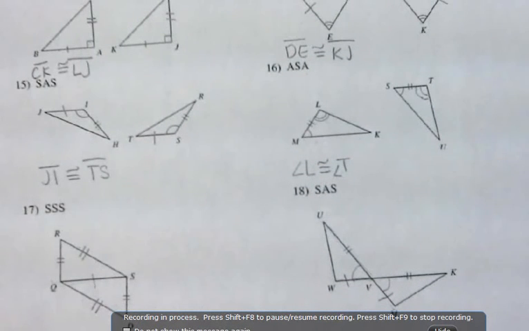So, for your homework, you have a few examples of proofs that you will have to practice using these theorems for. As you go through your homework, I don't ask for a formal proof. However, when you do your homework, you want to list out the things that you know are congruent, or at least identify those things on your image.